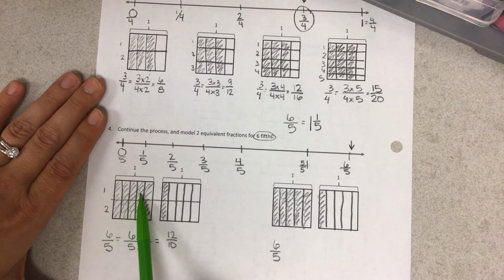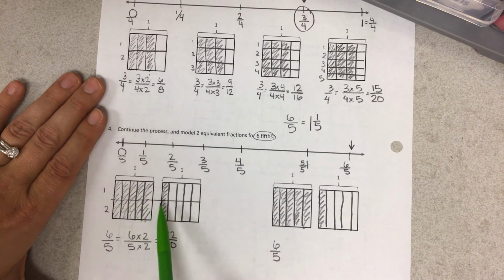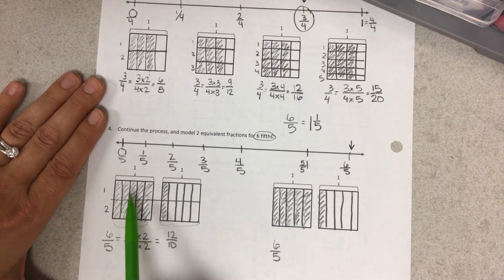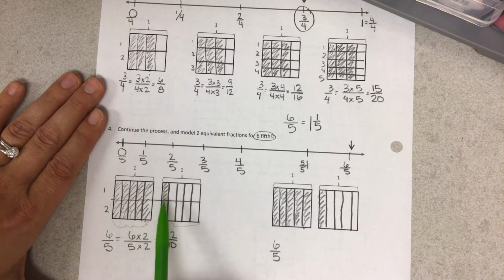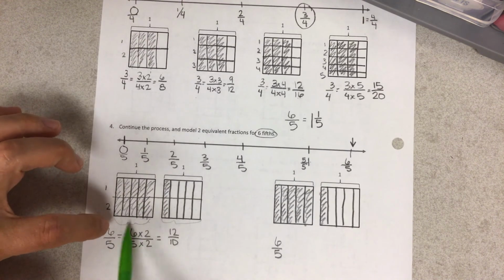Okay, so if you look at how many I have, you're probably sitting here thinking, but wait a second, 1, 2, 3, 4, 5, 6, 7, 8, 9, 10, but I have 20 altogether. No, your fraction is the fifths. Even though I have a fifth here and I have a fifth here, it's all going to be the same fraction. But I have 1, 2, 3, 4, 5, 6, 7, 8, 9, 10, 11, 12 of my tenths.